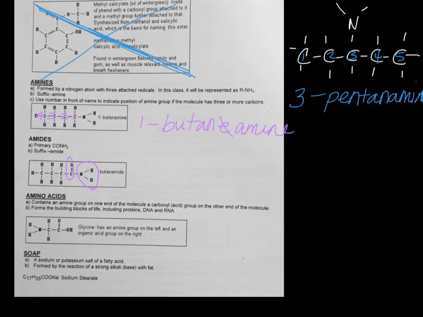And then you're just going to count 1, 2, 3, 4. So this has 4 carbons, which is but-. So this is butan. Get rid of that, and then it's amide. So this is butanamide. If I had 5 carbons, it would be pentanamide. 6 carbons, hexanamide. So you're just looking for that double bonded oxygen and the NH2 group.